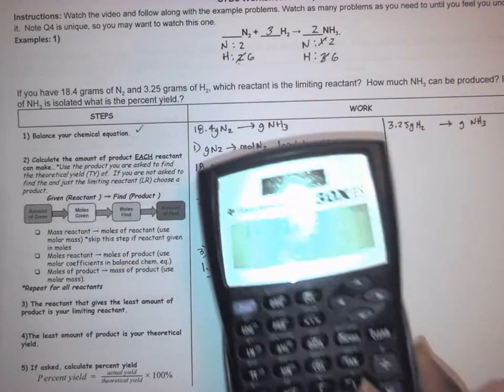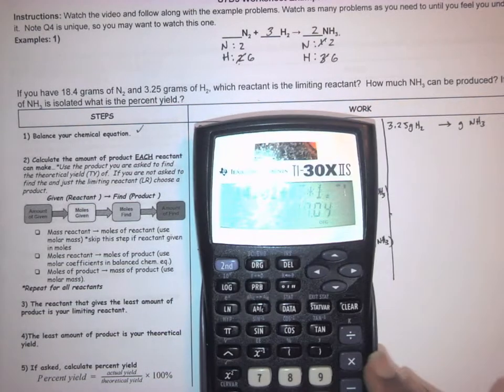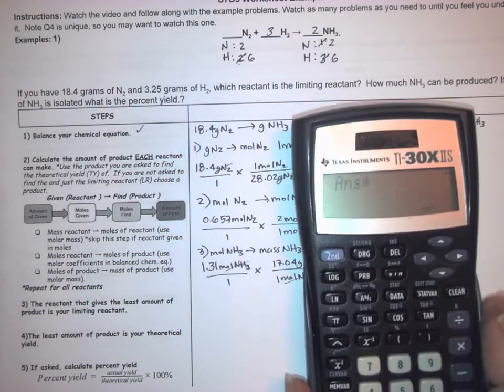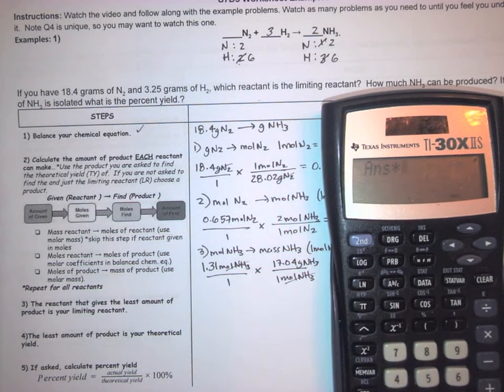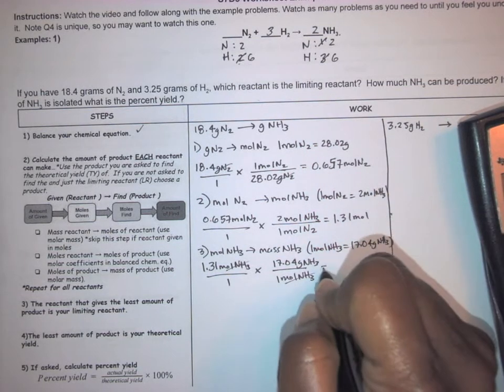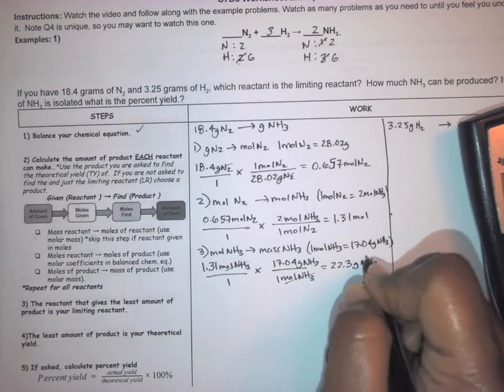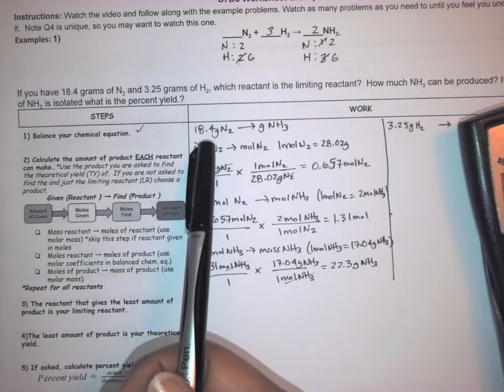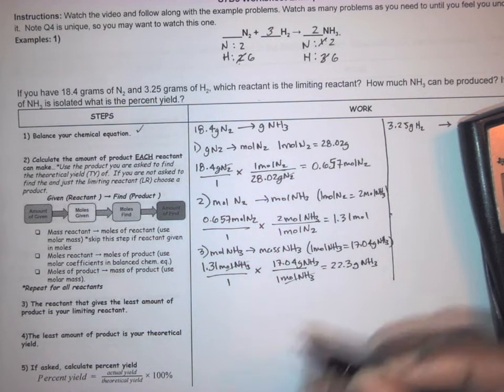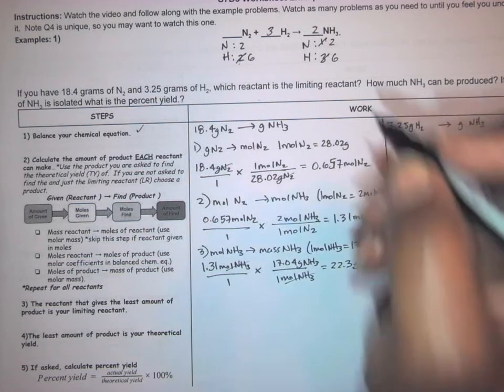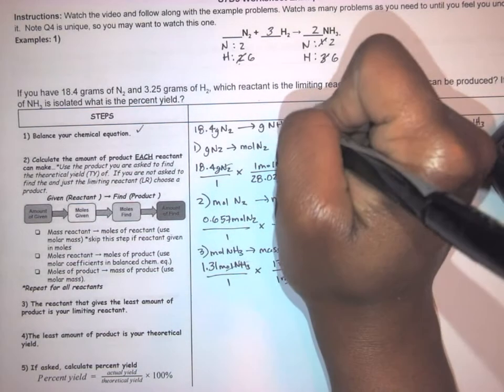Moles of NH3 cancels, and then I'm going to multiply the 17.04 times the 1.31. And I get 22.3 grams. So what this tells me is that 18.4 grams of N2 will give me 22.3 grams of NH3. I'm just going to write that on the top.